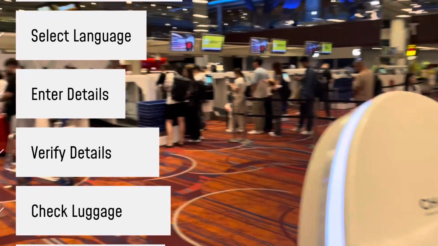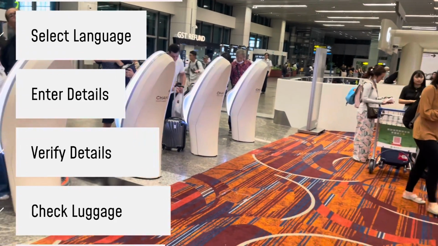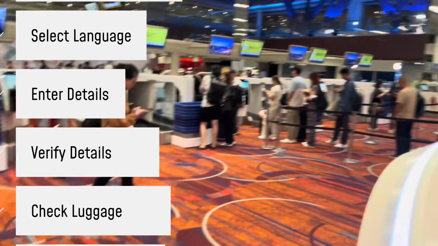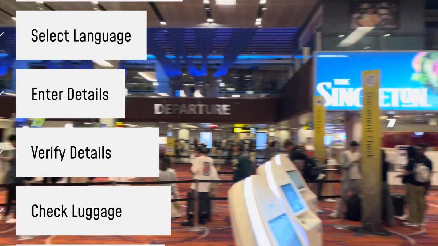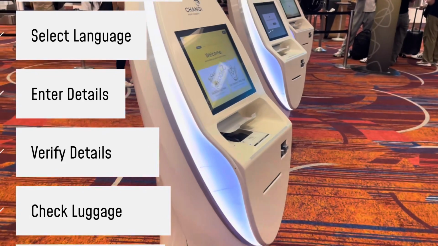For number five, check luggage. So if you have luggage to check in, the machine will ask you how many bags you're checking in. It may print luggage tags which you need to attach to your bags.